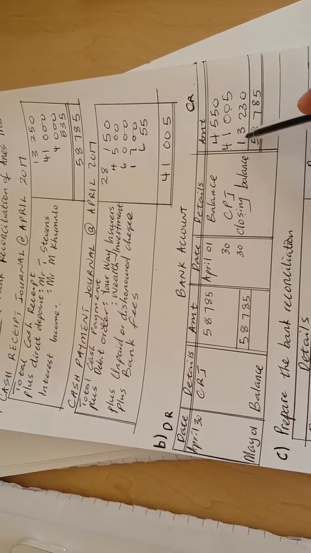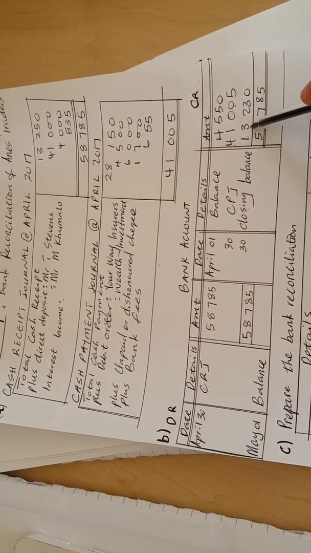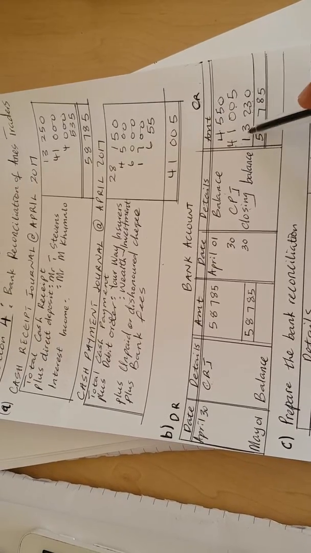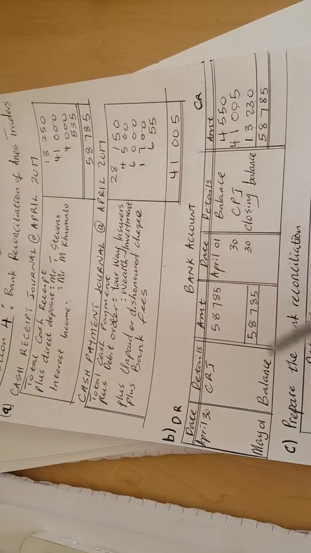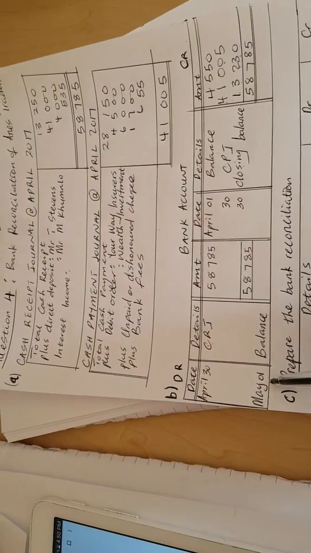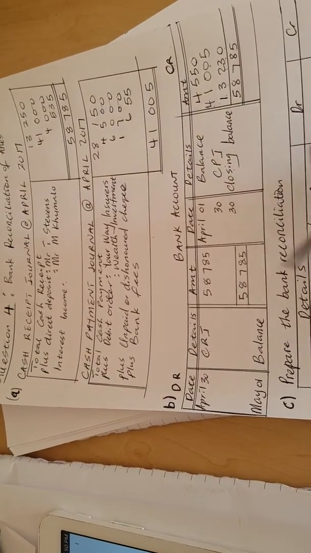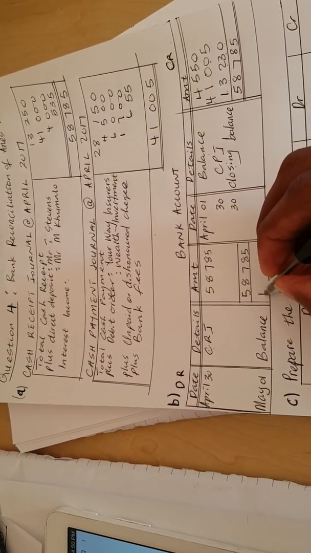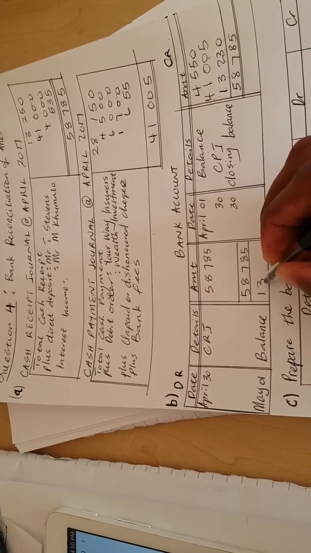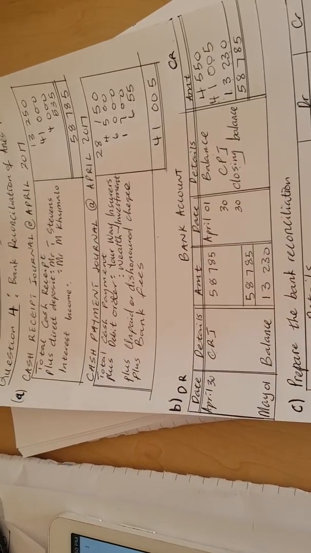Now remember, if you close your month with 13,230, this balance you closed with should be brought forward for May. So at the beginning of May, your closing balance will be the opening balance. So for May, we'll have the opening balance of 13,230. So this is how you do your bank account, and then you will get your 7.5 marks. You see, to do the bank account is 7.5 marks. So that's all you have to do.